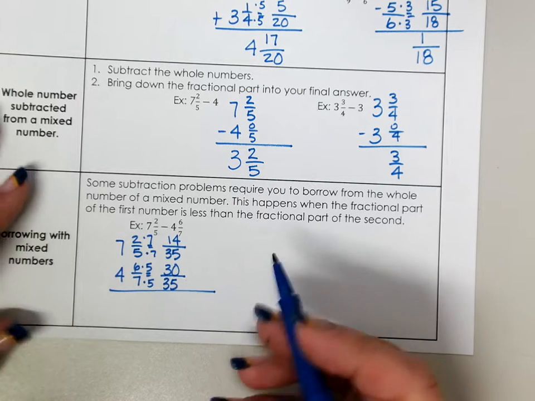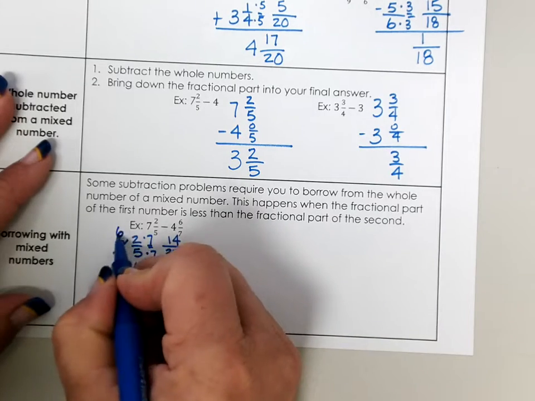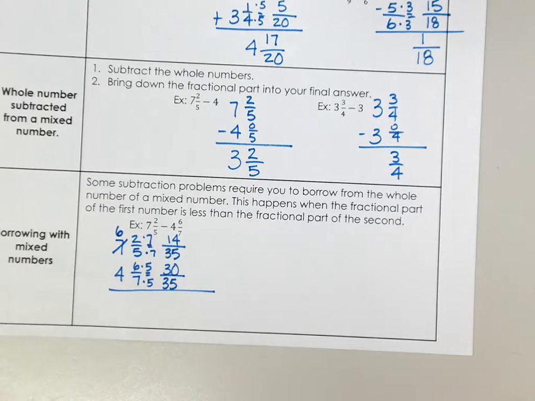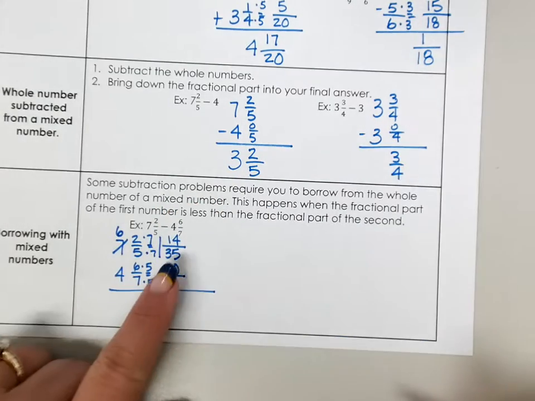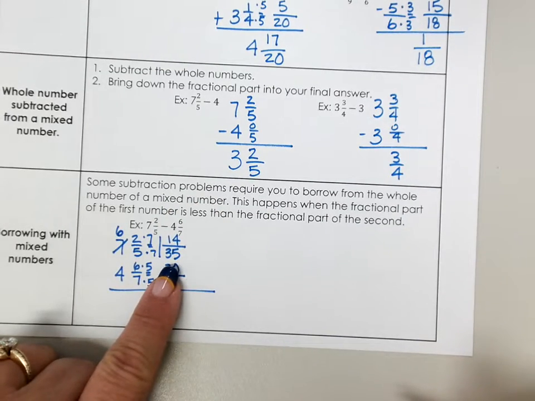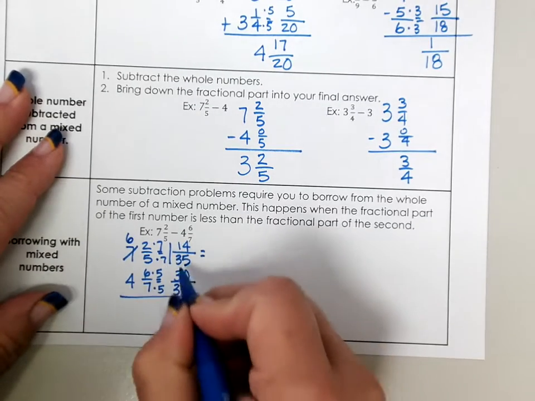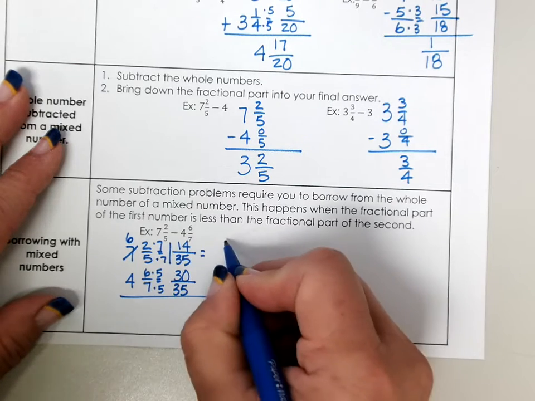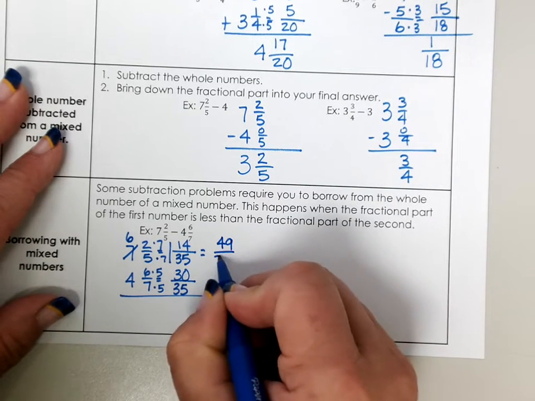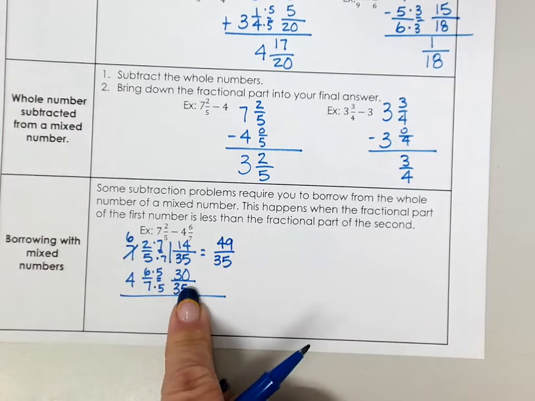There are two ways to do this. You're borrowing a whole, so the whole 7 now becomes a 6. You can show that whole as one whole here, or you can add 35 35ths, because that's also one whole, to the 14. 35 times 1 is 35, plus 14 would be 49 over 35, and this is still 30.